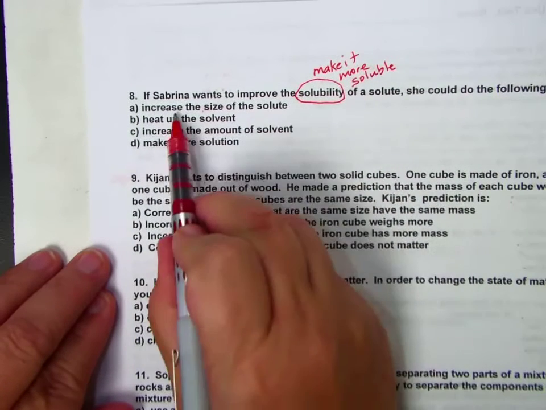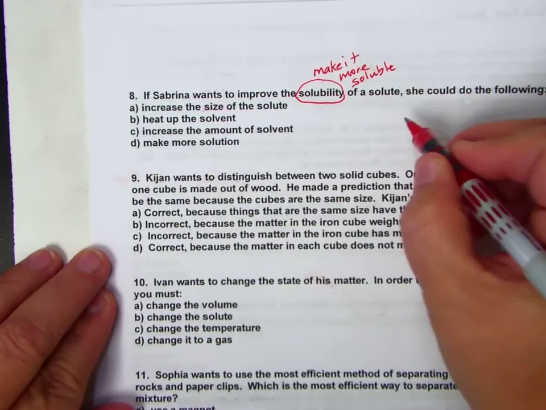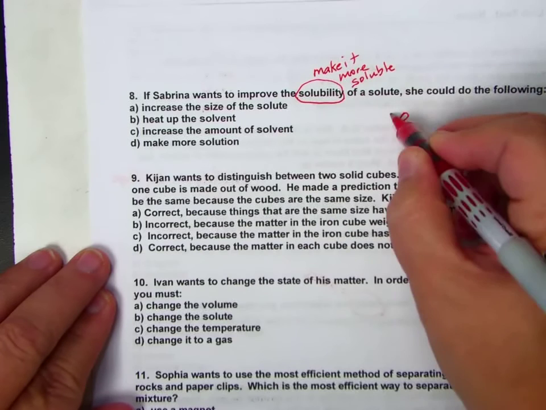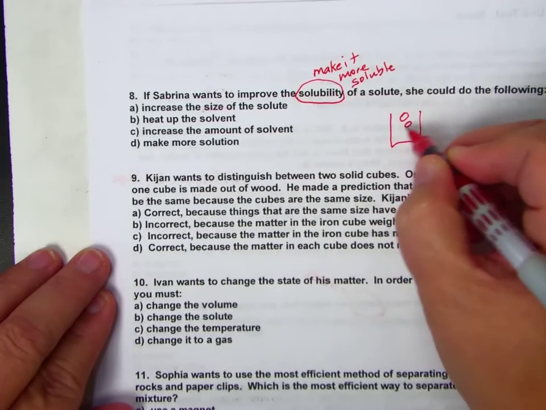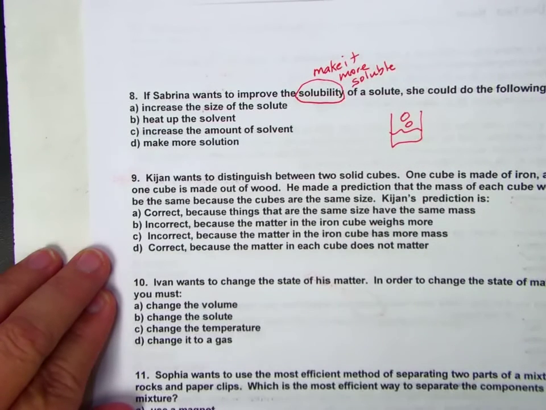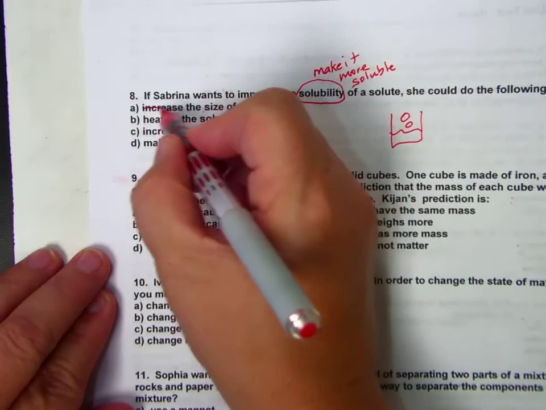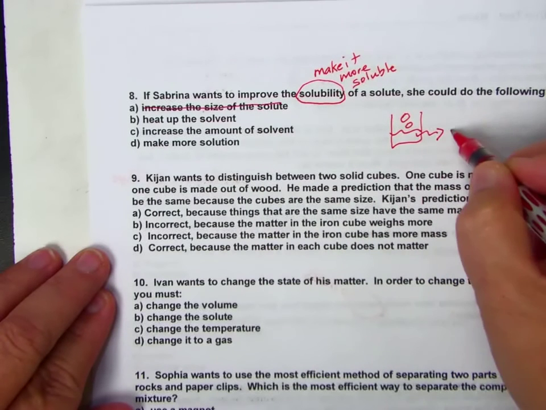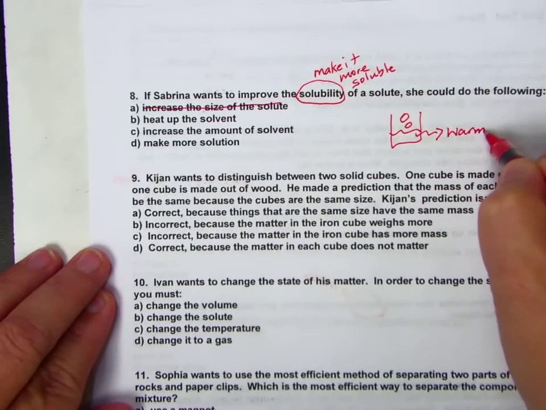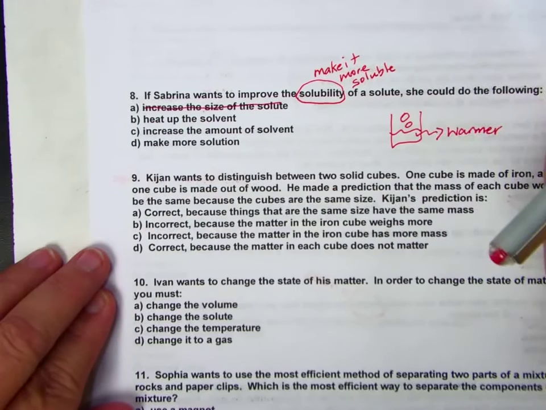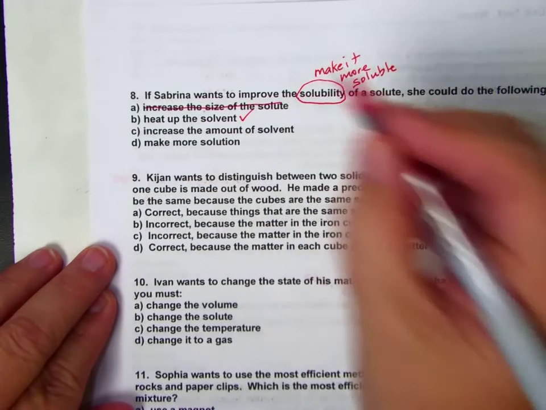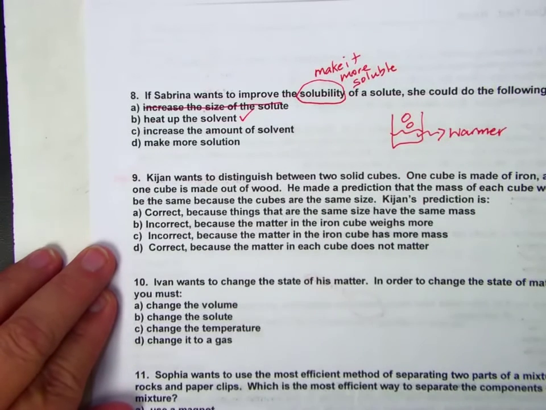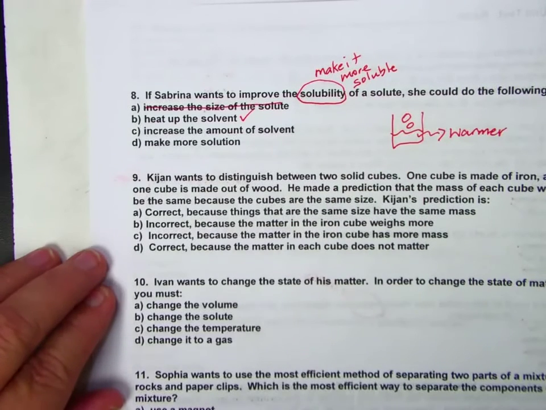If I increased the size of the solute, that means if I made the size of the solute more chunky, would it dissolve better? No. If I heated up the solvent, if I made this warmer, would that help me? Yes, that would help you dissolve the solute better if we heated it up.